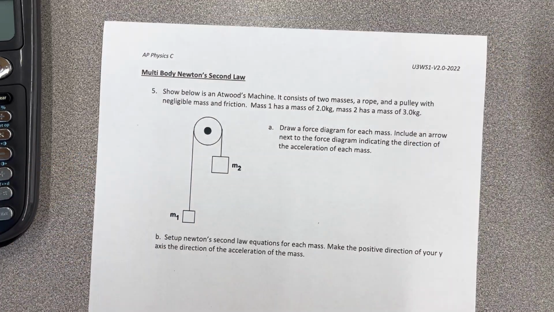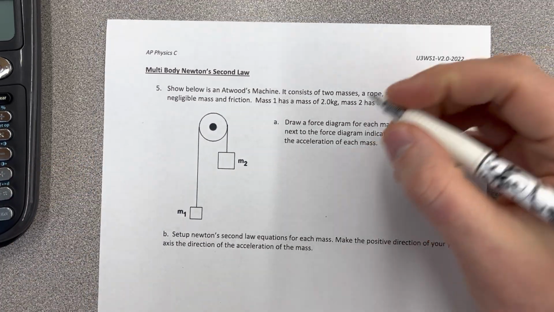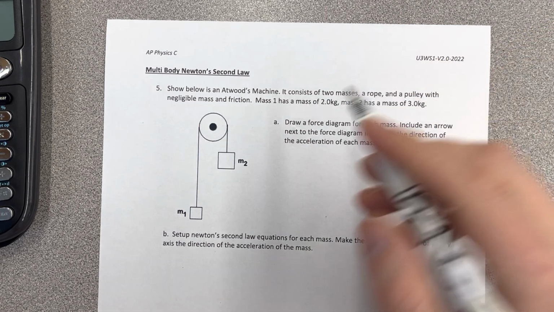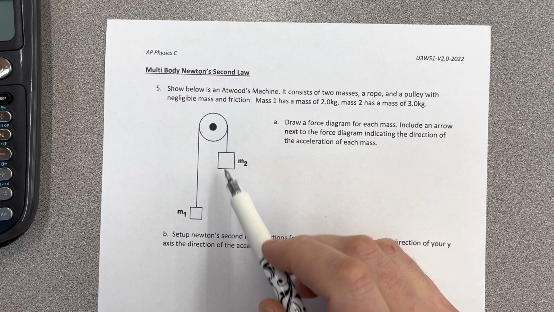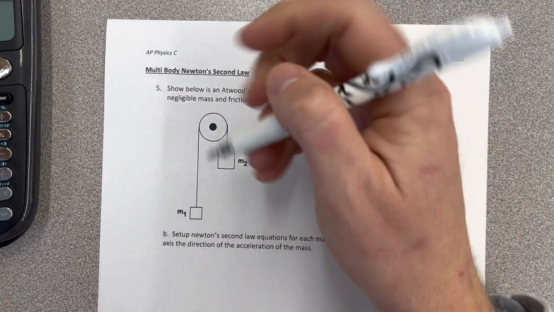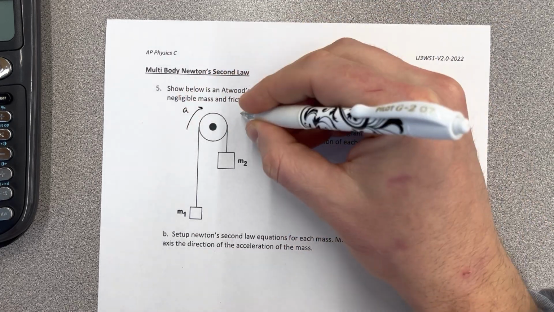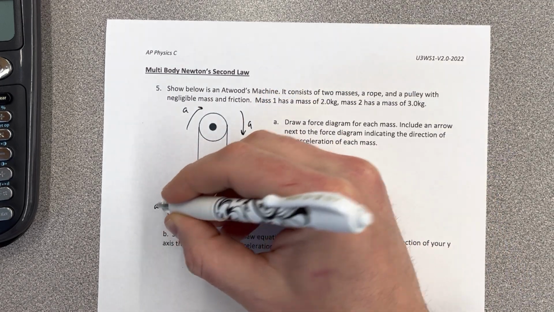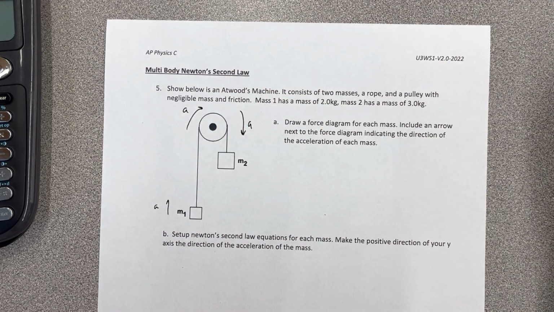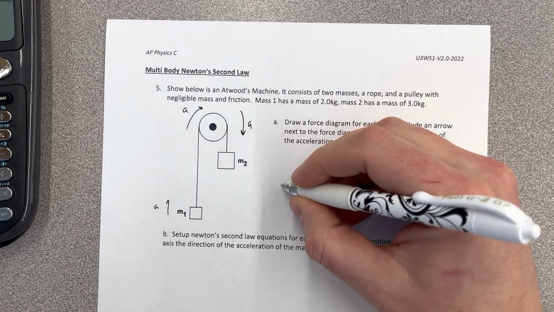So this is the first two-body system here, simple Atwood's machine. This is 2 kilograms, 3 kilograms, so it's going to accelerate this way, so I guess I'll draw that on here. Acceleration's that way. That one's going to accelerate up. So force diagram for each mass we'll do first.